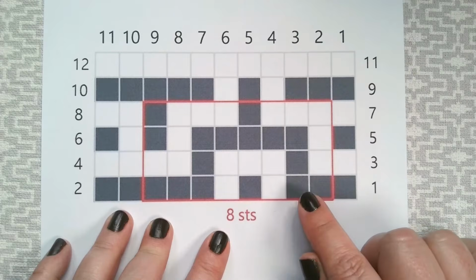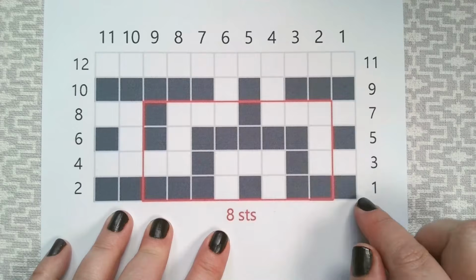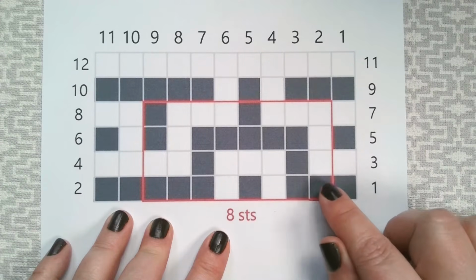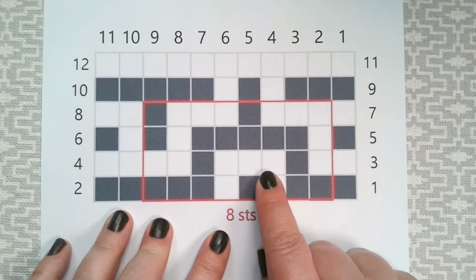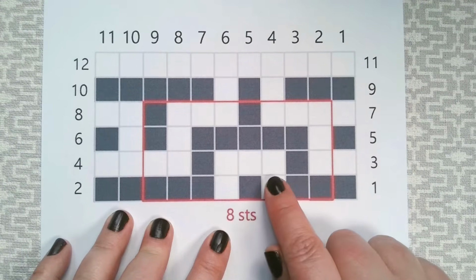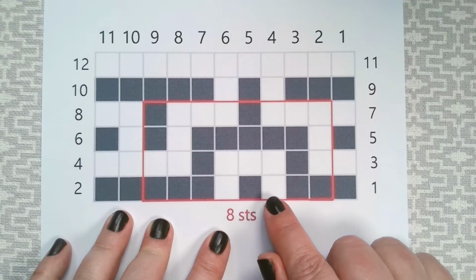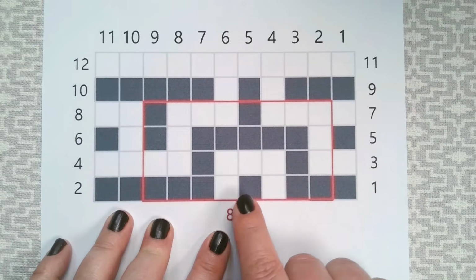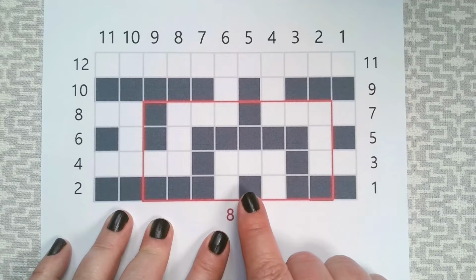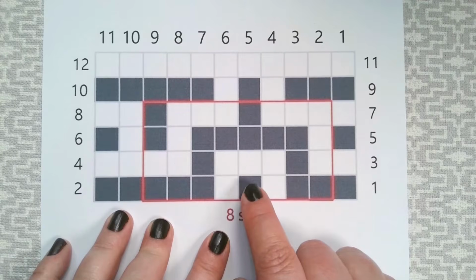I will work them in double crochet, US single crochet, because they are simply dark squares and I am on a dark row. When I come to a white square, because I am on a dark row, I need to omit this, which means I will chain 2, miss the next stitch, and work my next stitch as a double crochet, US single crochet, because it's a dark box and I am on a dark row.